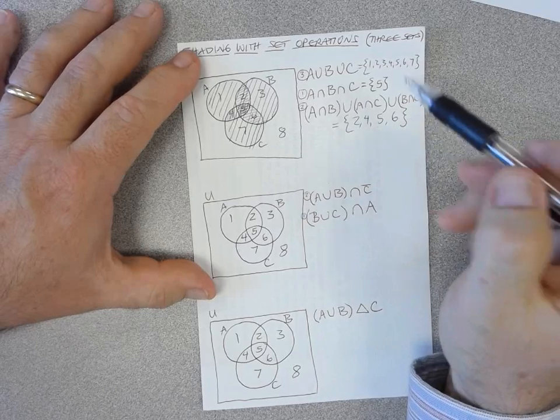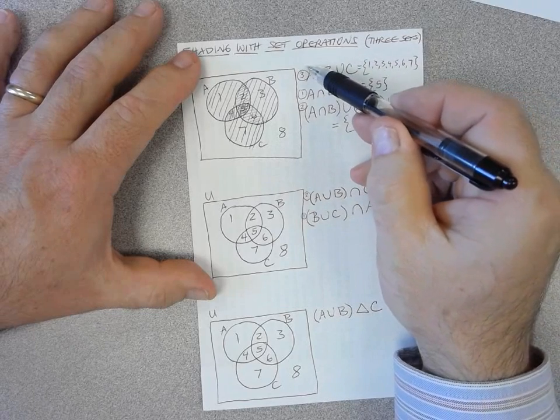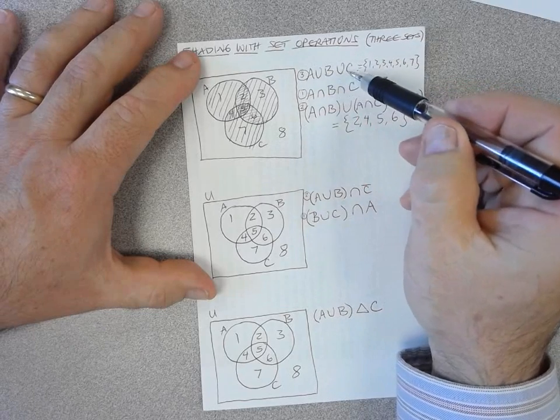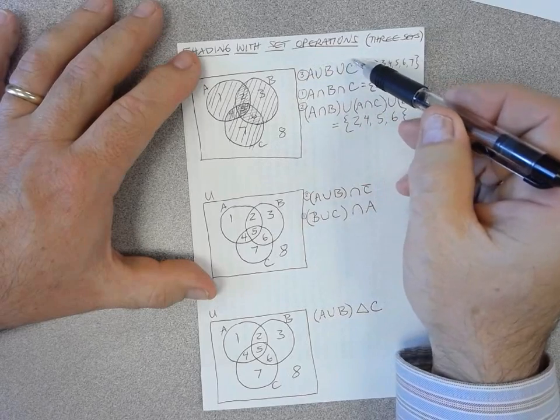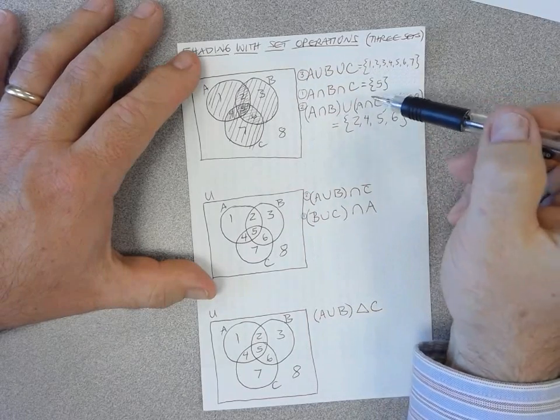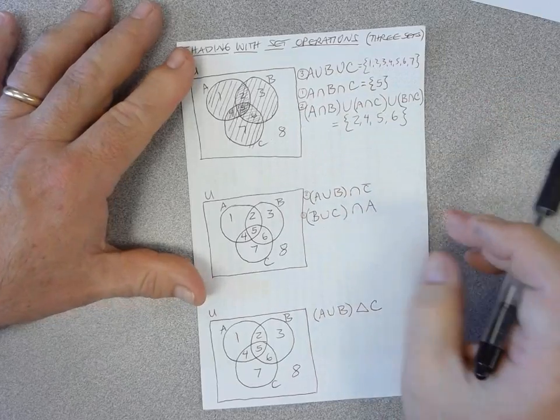Okay, so if we did the complement of A union B union C, if we took the complement of all of this, then that would be 8. All right. Second one down here.